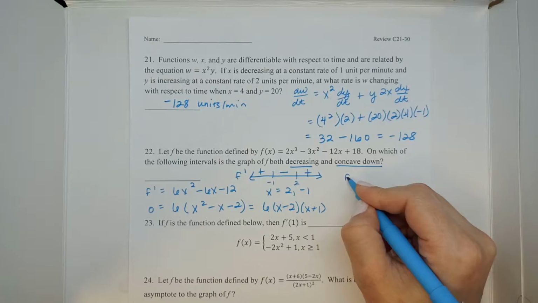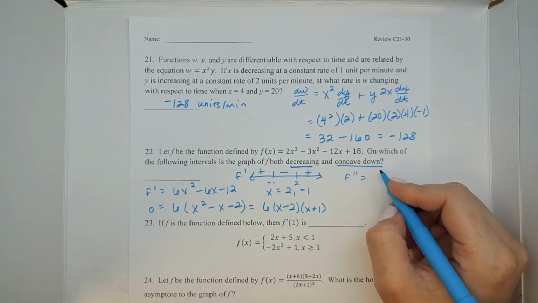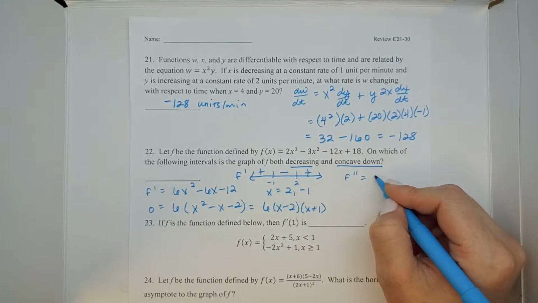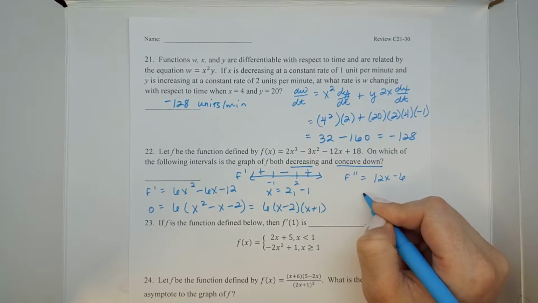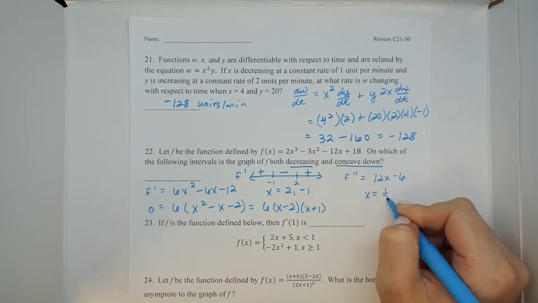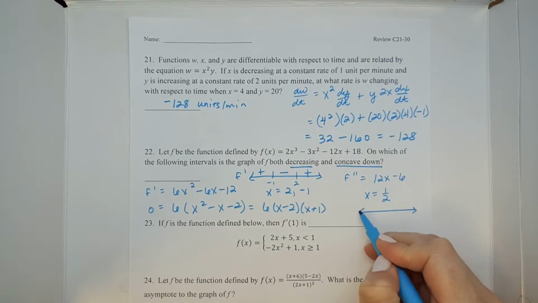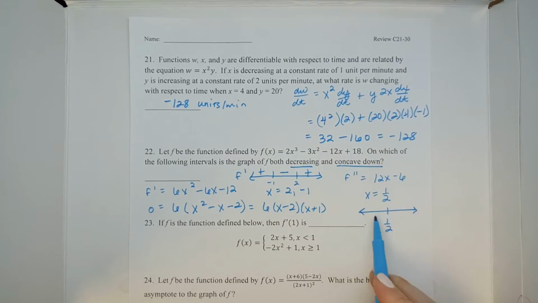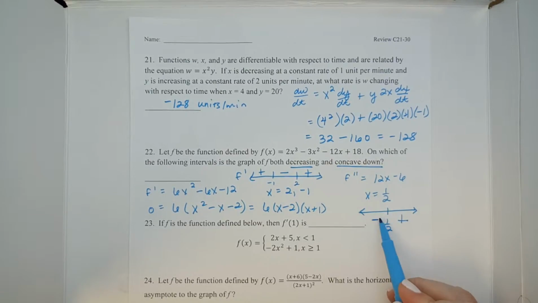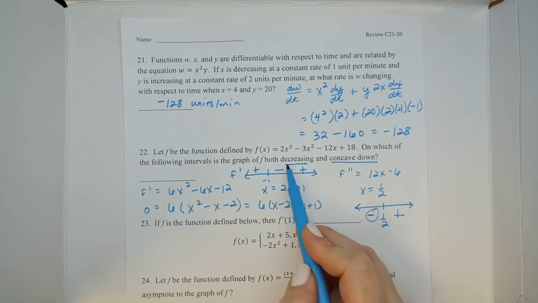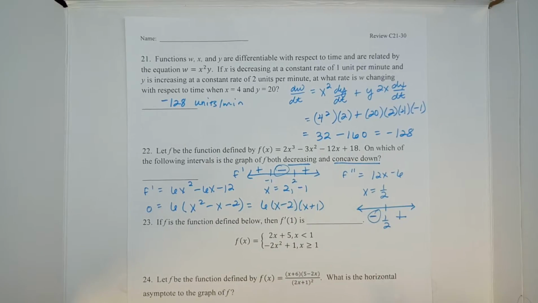Now we need to find where it's concave down. So f double prime is going to be, let's see, 12x minus 6. Okay, so x is going to be 1/2. So we set up another table. We put 1/2 in the middle. When I choose something less than 1/2, like maybe 0, I would get a negative. If I plug in something like 1, I'd get a positive. So it's concave down here. So we're looking at where these two intervals overlap. So from -1 to 1/2.